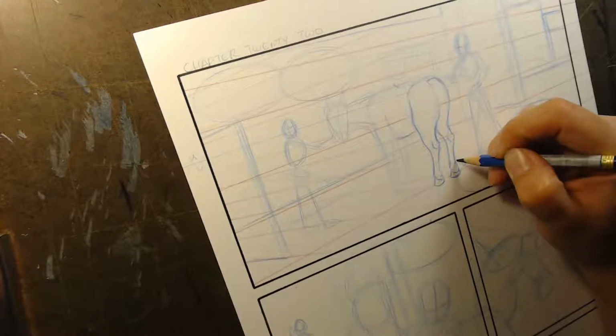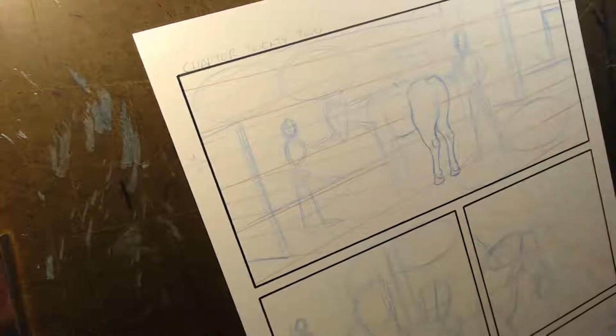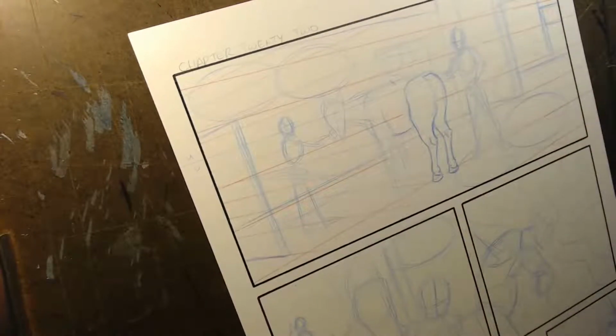I mean, really, if it were not for Google, this would have been like a trip to the library, just to draw the backside of a horse.